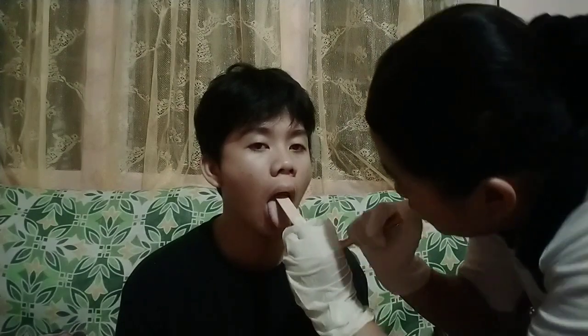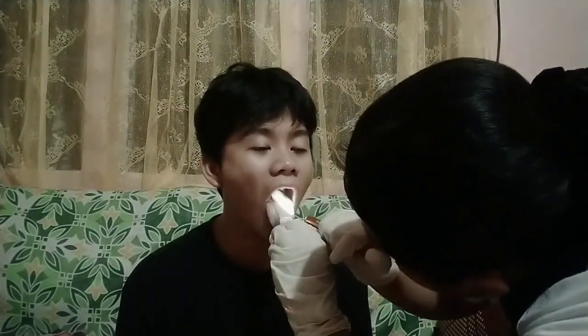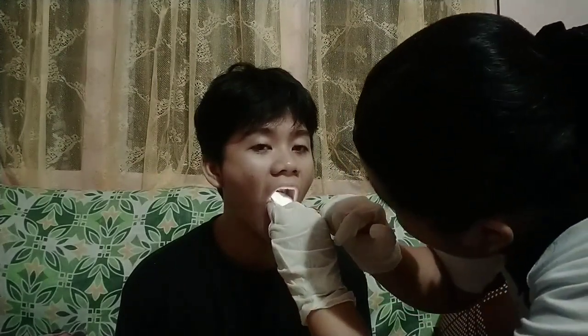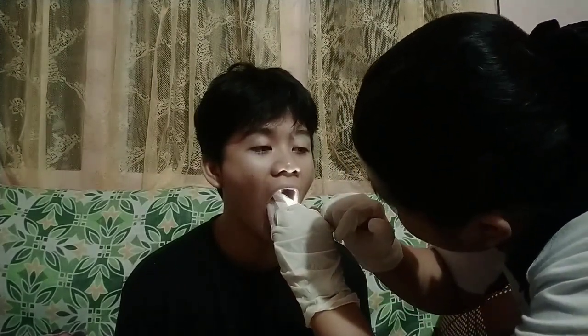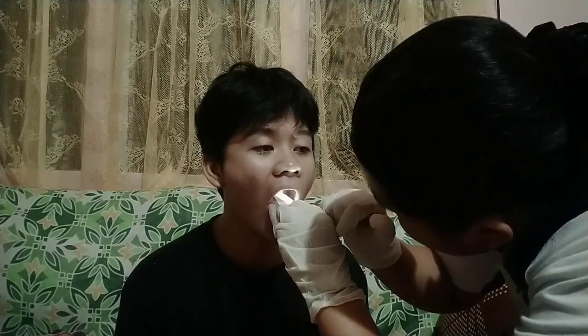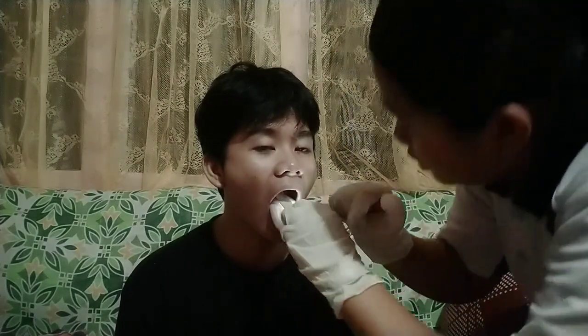Okay, sir, can you stick out your tongue? Can you move it from left to right? Okay. Say ah. Ah, sir. Another one. Okay. It seems the client's tongue as well as the tonsil of the patient is in the midline.